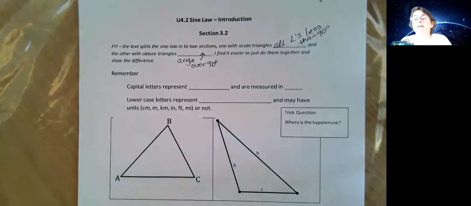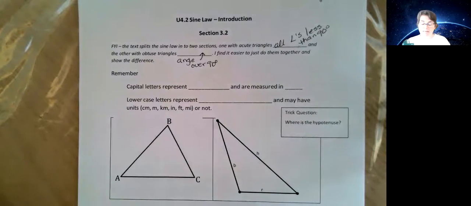And I don't like that. I'm just going to teach you how to do the sine law. And then at the end, I'm going to say this is the one change you have to watch for if the angle might be over 90 degrees, rather than teach it as a completely separate topic. So that being said, let's get at it.